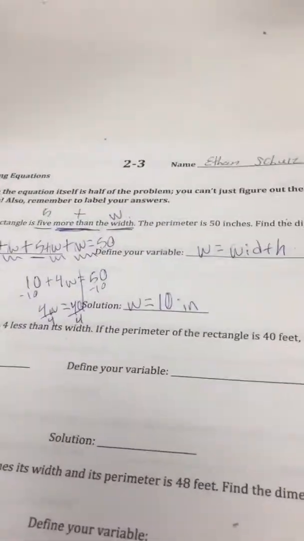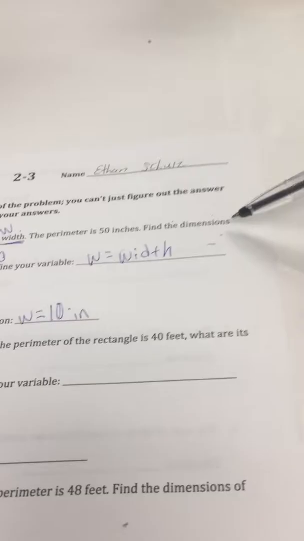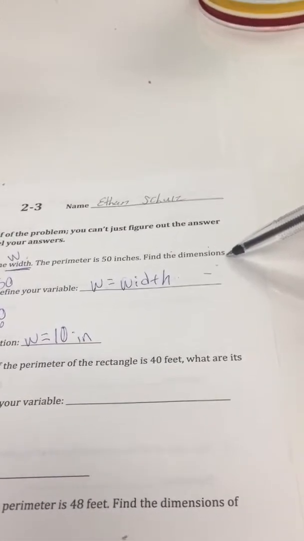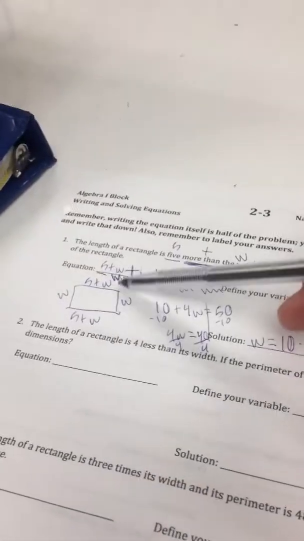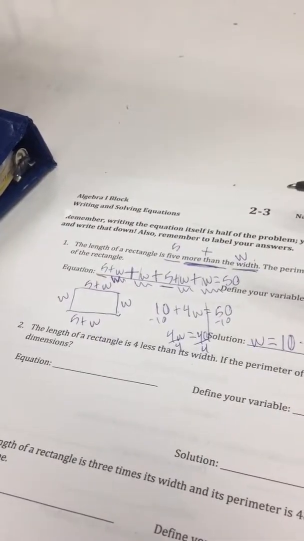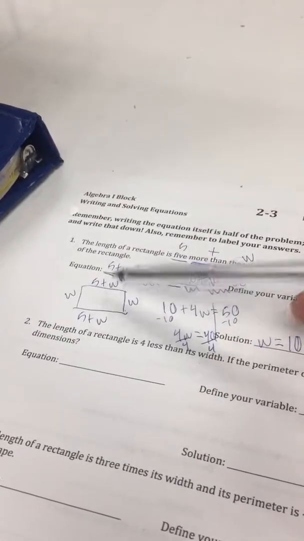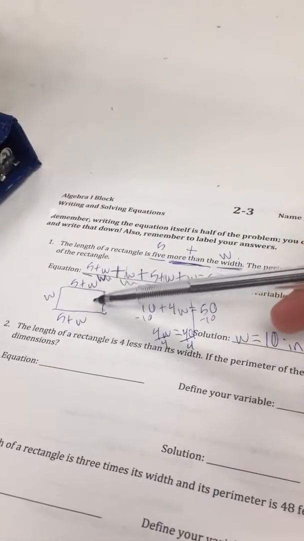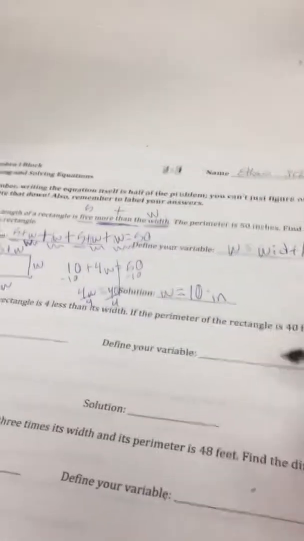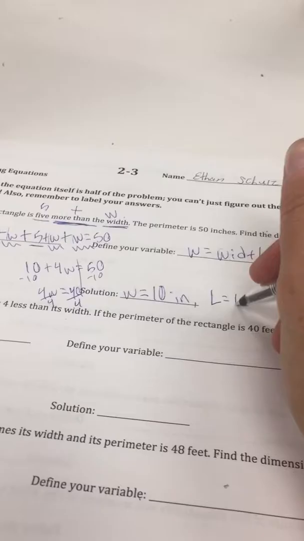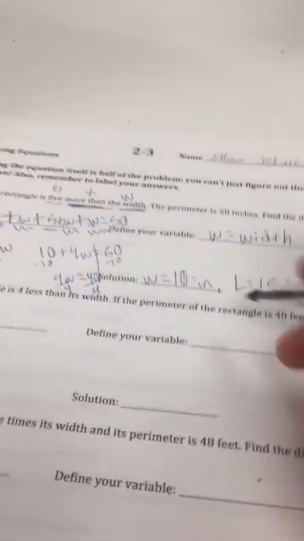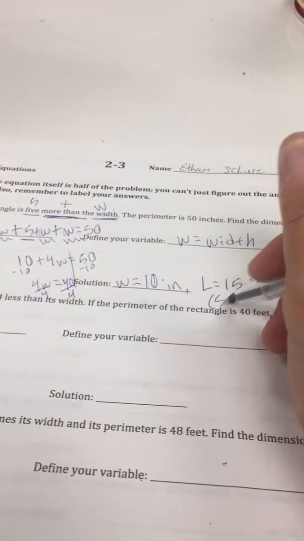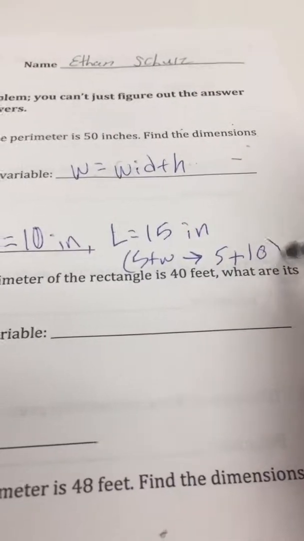Guess what, though? We're not done yet. The question told us to find the dimensions of the rectangle. Dimensions. We found that the width is 10 inches, but what's the length? Don't think too hard, okay? It said the length is 5 more than the width. If the width is 10, the length is 5 plus 10. Oh, 15. Right. So the length is 15 inches. Remember, 5 plus W, we just changed into 5 plus 10 because we knew the W.